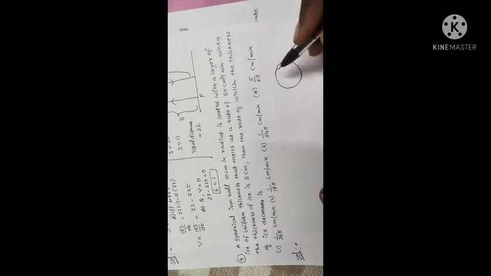See, a spherical iron ball 10 centimeters in radius is coated with a layer of ice. See, this is a spherical ball. Okay, this ball is coated with ice.